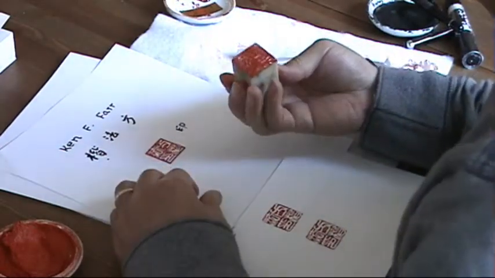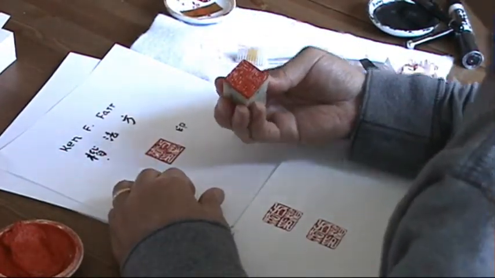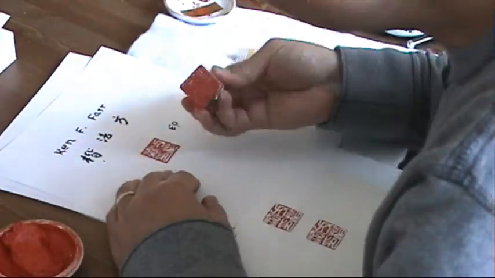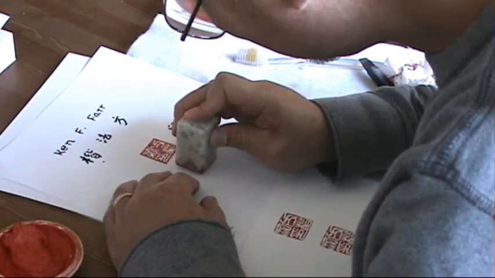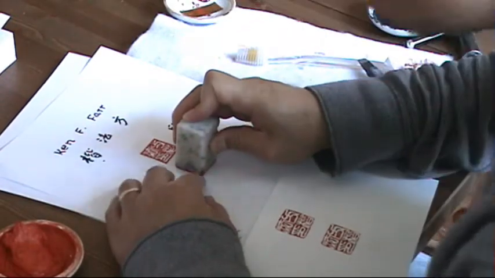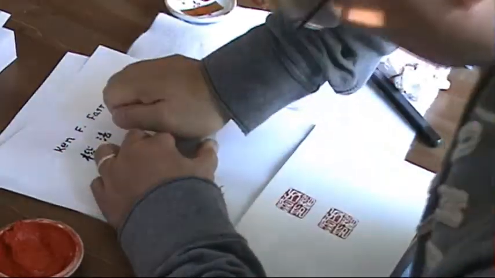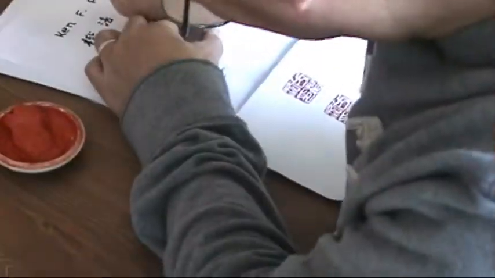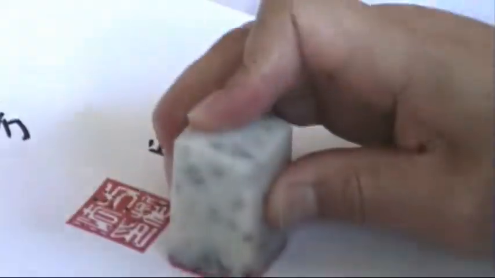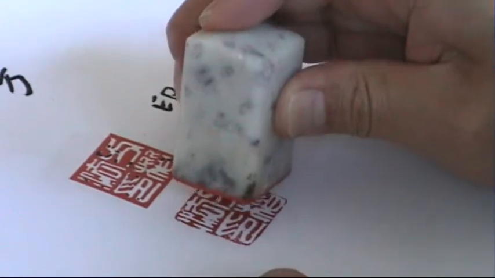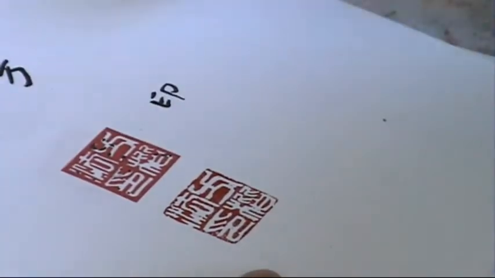Now I'm making hopefully the final stamp next to the initial design. Yeah, I think this is it.